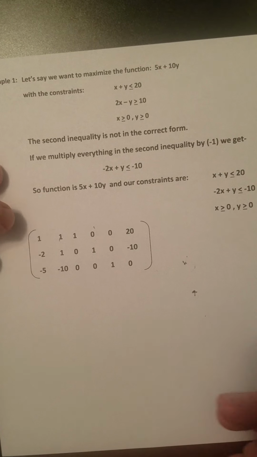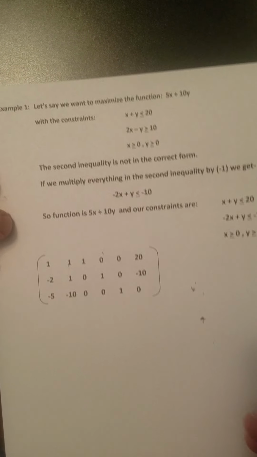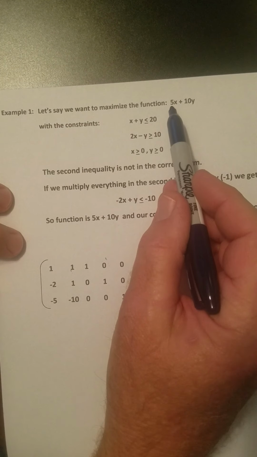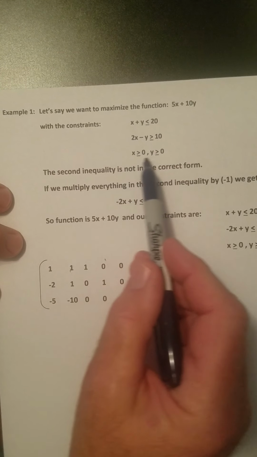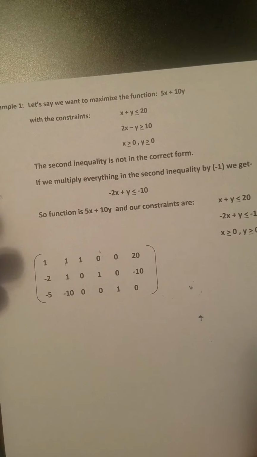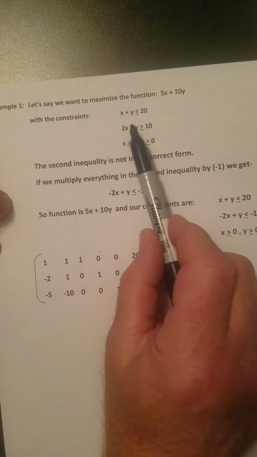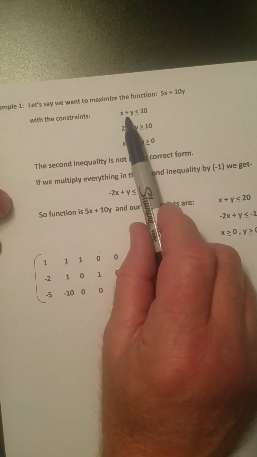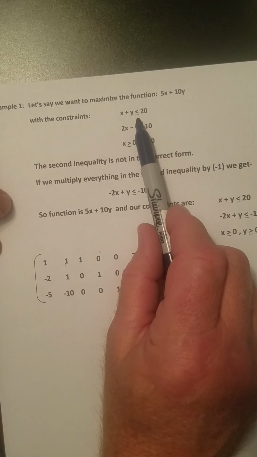Okay, so let's look at this example I've got. Same as what's in the book. I want to maximize 5x plus 10y, and here are my constraints. The first thing we have learned is we want to look at these and make sure they are in the correct form. Here I've got x plus y less than or equal to 20.